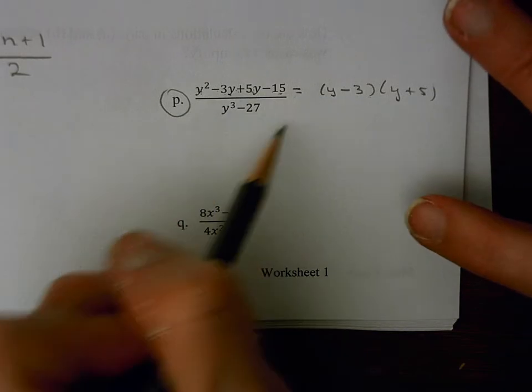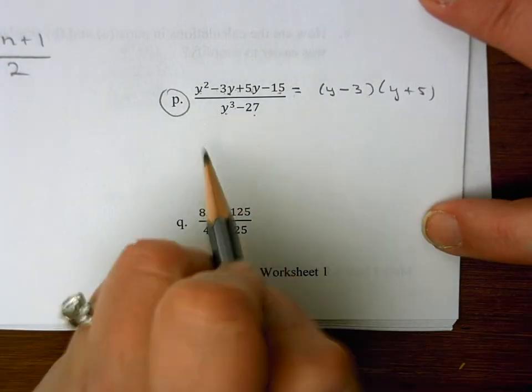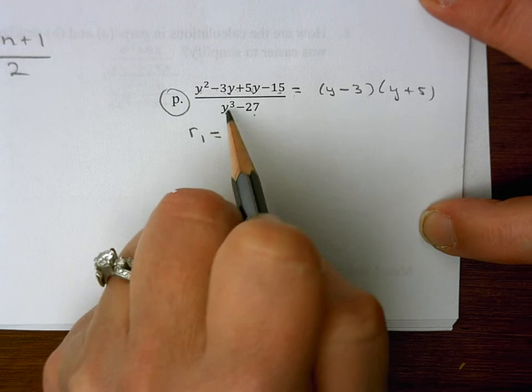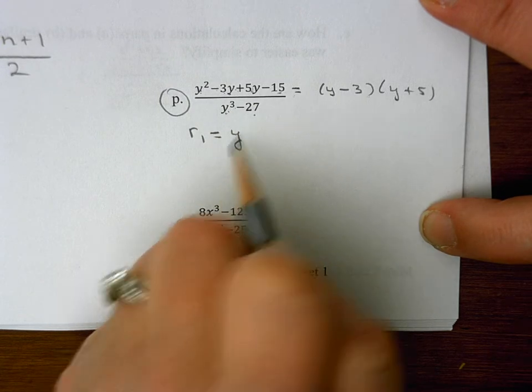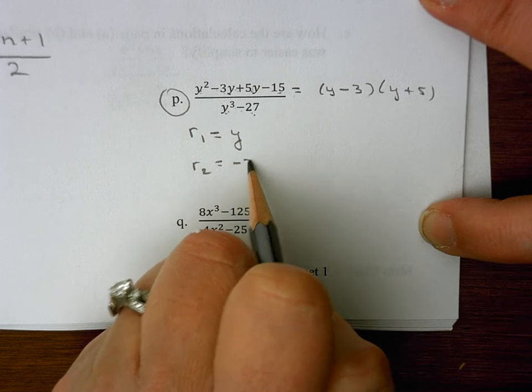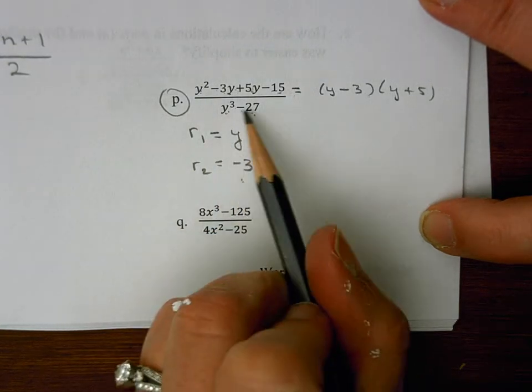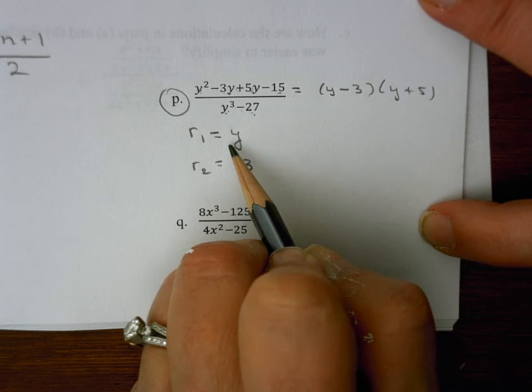And so right here, this is a cubic. So I have 2 terms to a power of 3. So root 1 is the cube root of y cubed. And then root 2 is the cube root of negative 27. So negative 3 times negative 3 times negative 3 is negative 27, and y times y times y is y to the third.